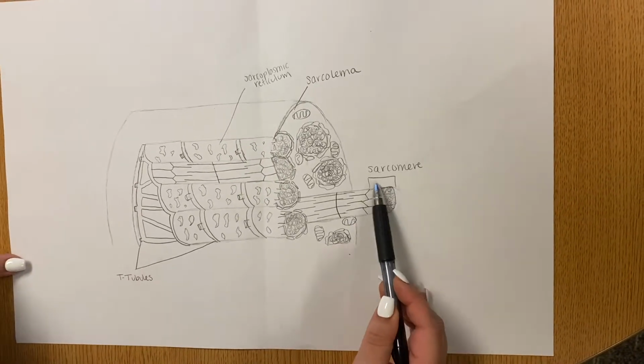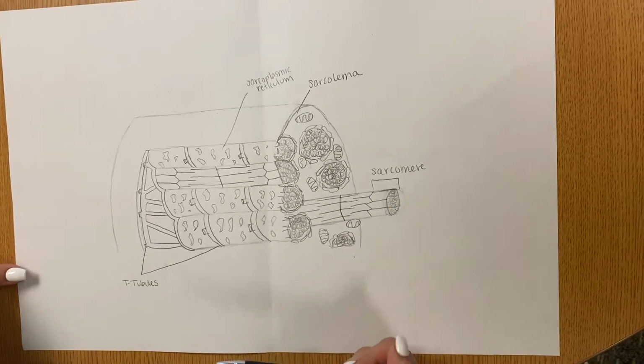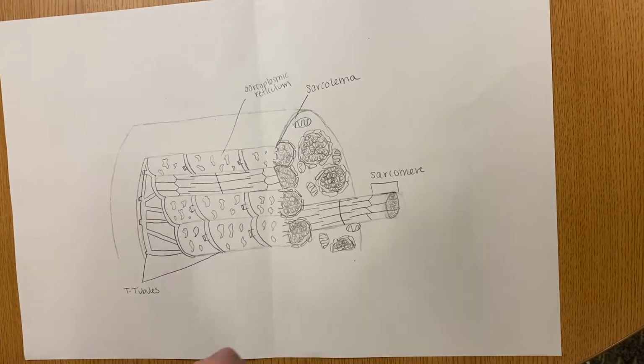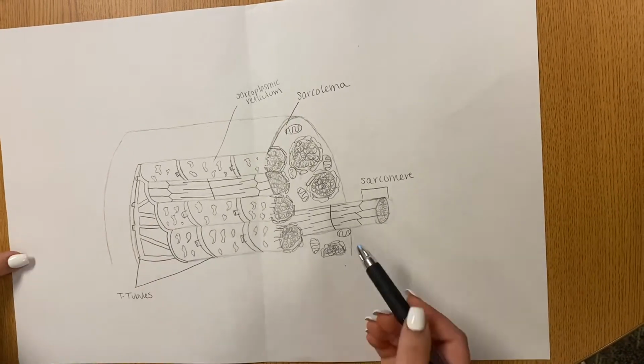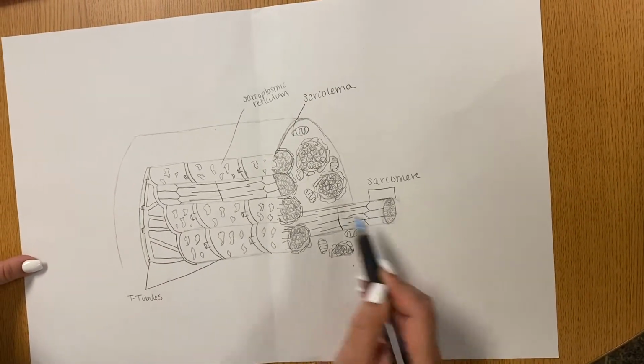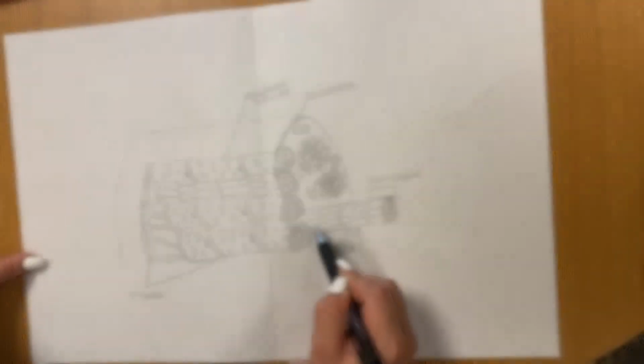And last, this is the sarcomere right here. It's a unit of the myofibril that contracts. It's composed of an area from the Z disc to the next Z disc, which would be this right here. And then there would be another one over here.